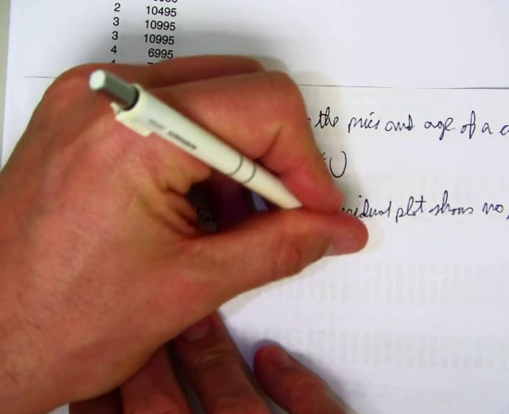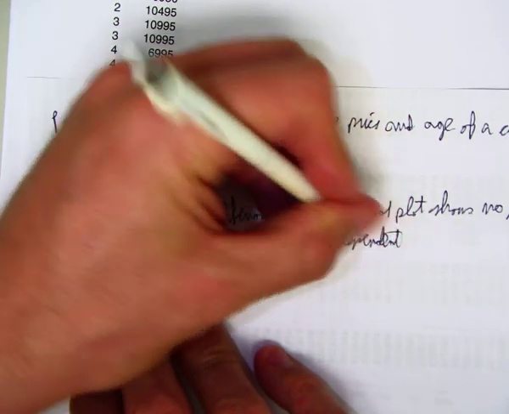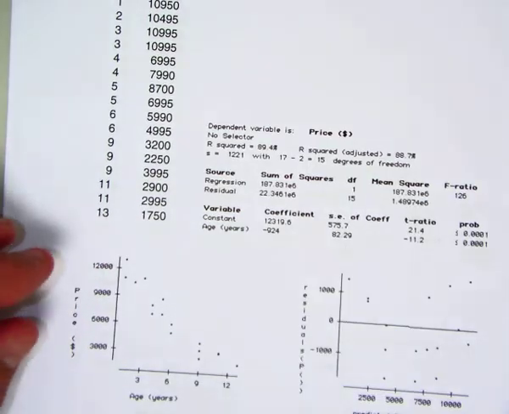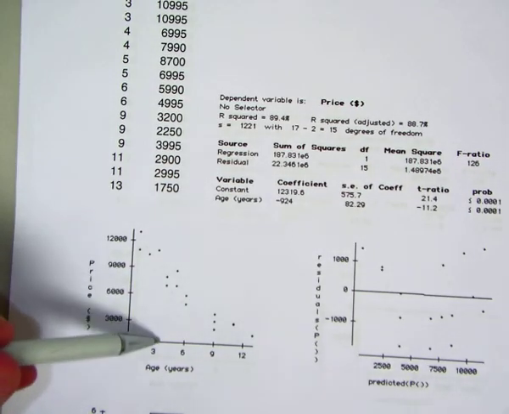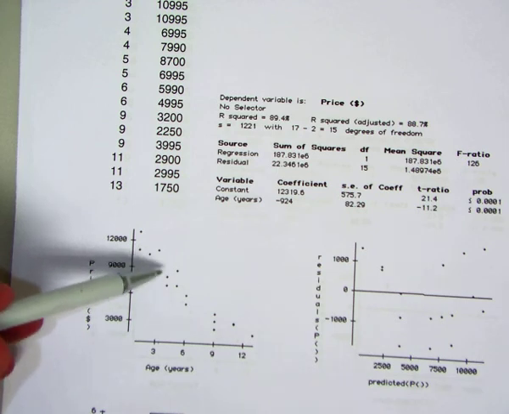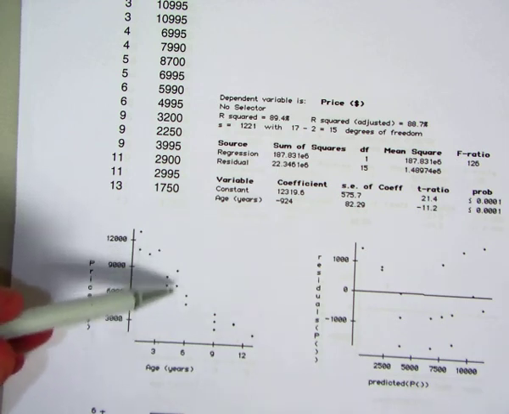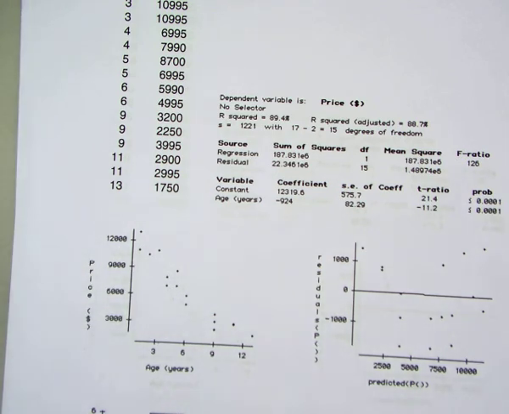And why do I say that? Well, here's the deal. If you look at cars, a car that's let's say 4 years old, they're kind of close to each other. 5 years old is kind of close to each other. 6 years old, they're kind of close to each other, but one is not influencing the other. So we're going to leave that as independent.